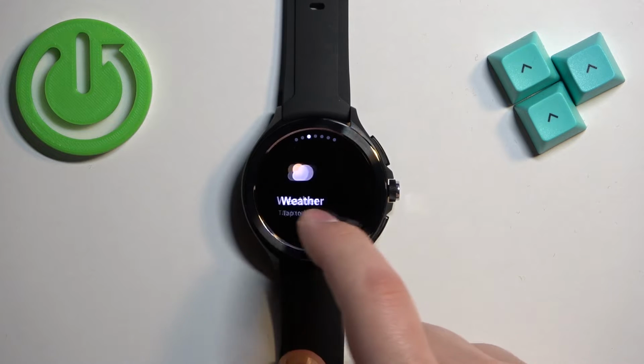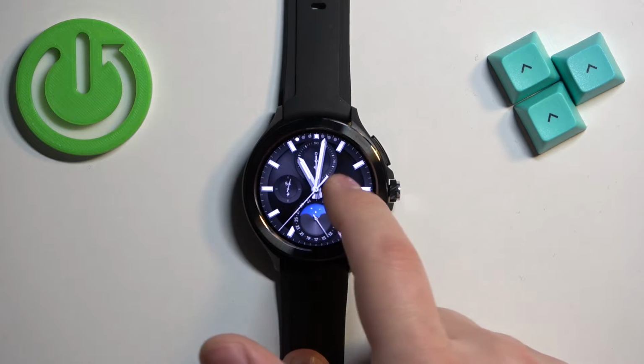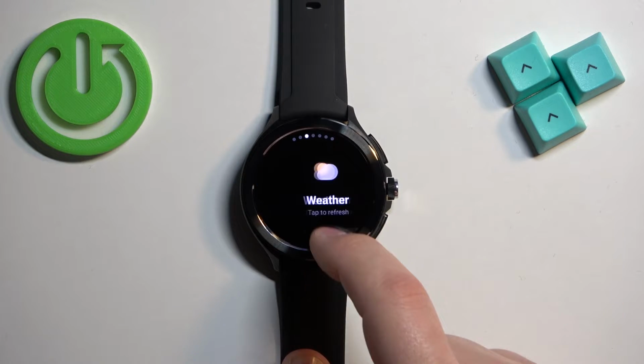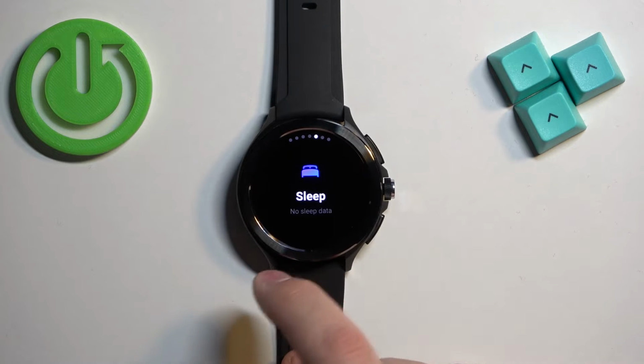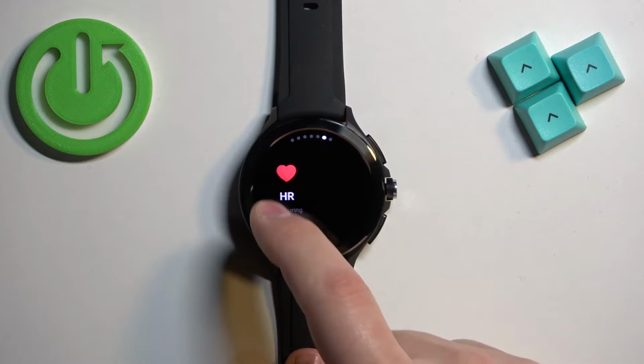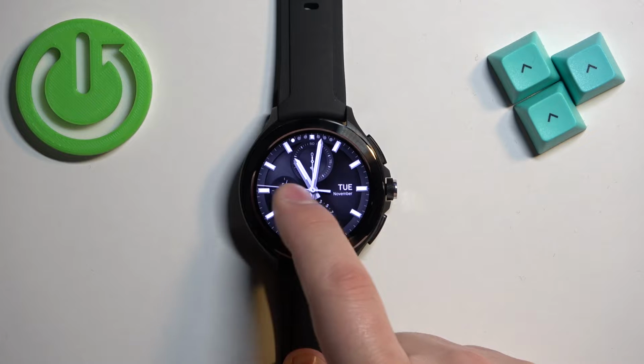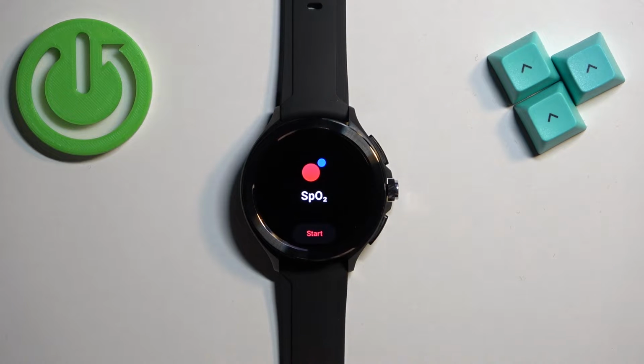Basically, you have different tiles. That's how Google calls them. I would call them widgets, basically. And we have weather, workouts, sleep, HR, and SPO2, and stuff like that. And we can customize this menu a little.